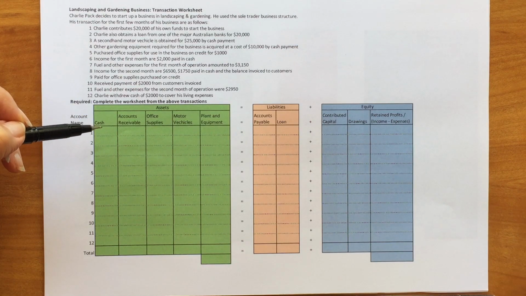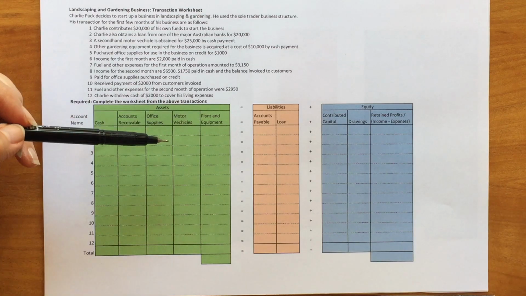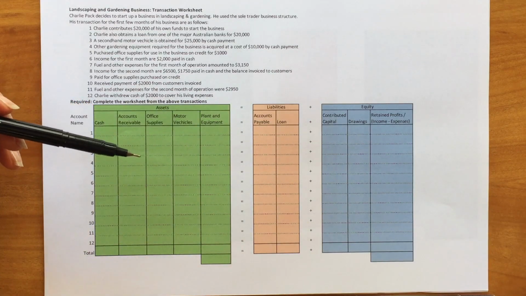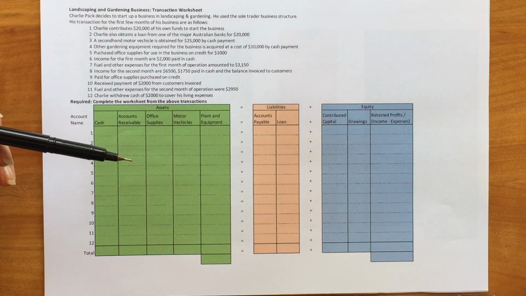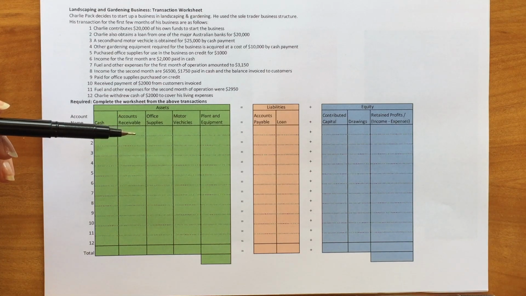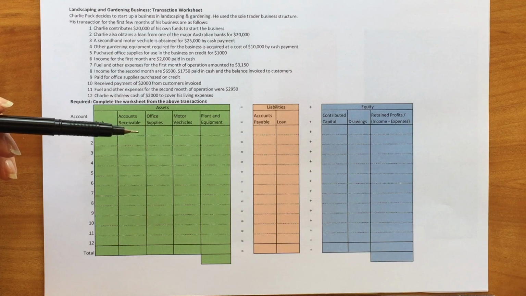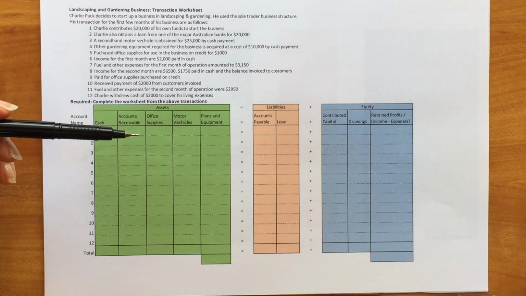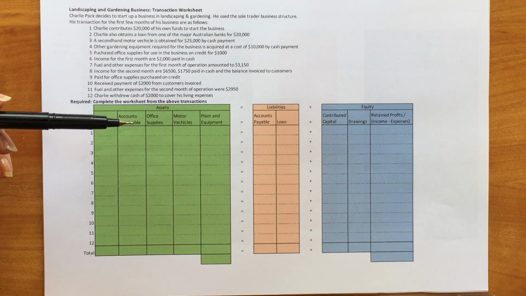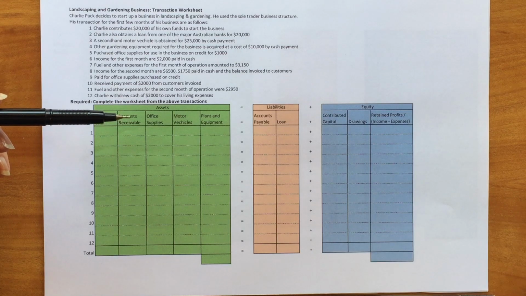The worksheet is set out to show assets in green, liabilities in orange, and equity in blue. Assets are something acquired that provides a future economic benefit to the business. Liabilities are obligations likely to result in an outflow of resources. Equity is the balancing item comprised of initial contributions or withdrawal of funds and profits you make from running the business. To make a profit, income must be greater than expenses.